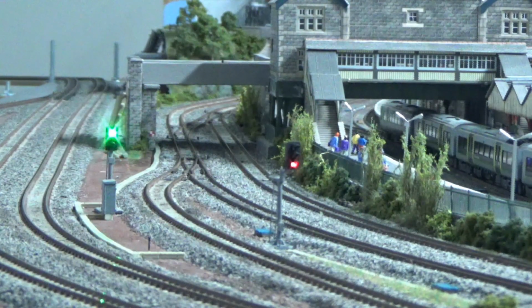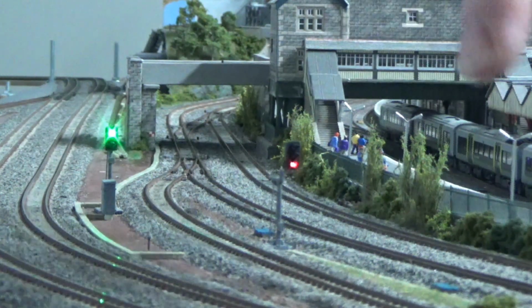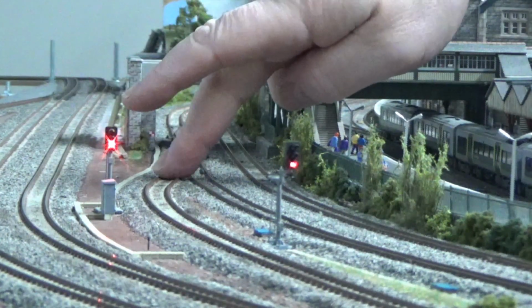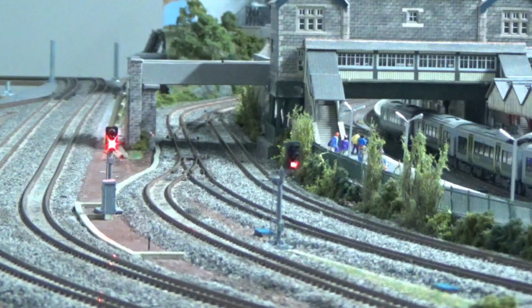Now if I change it back again, it's back to green, and like everything else, there is a set of sensors. So if a train coming in this direction comes along here, passes the signal, it will go over the sensor, will go to red, and then as the train carries on, it will go to the next signal, it will go to red, and just like the first signal here, the timing should go, you see it's gone back to yellow, it's gone back to green.